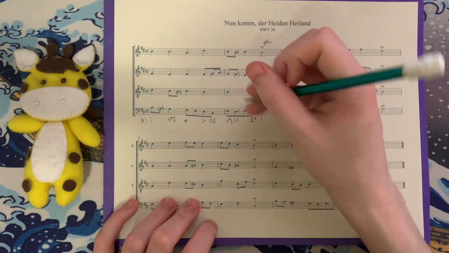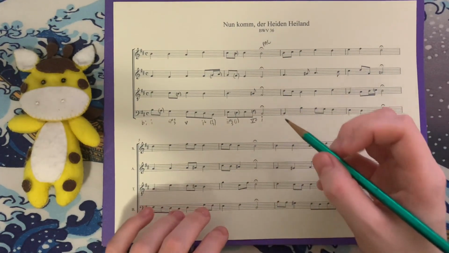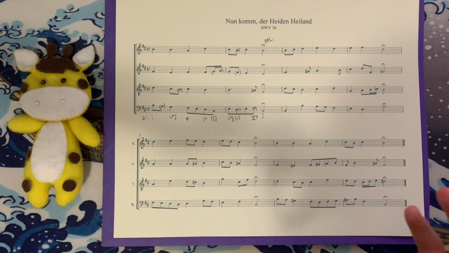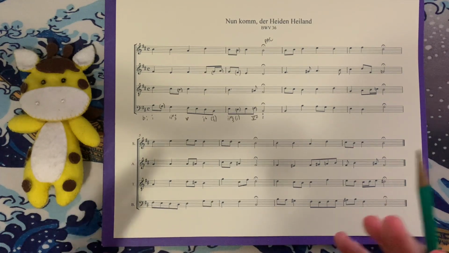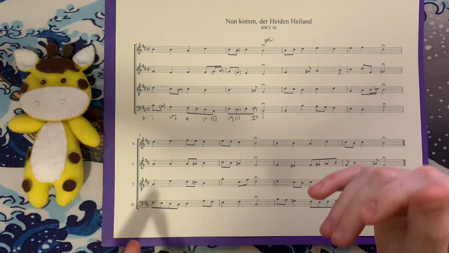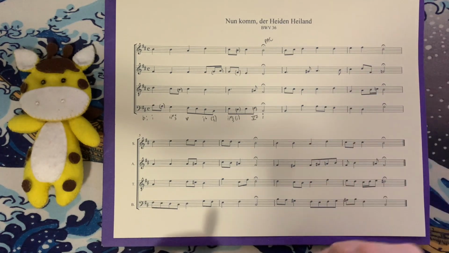So the 5-7 happens later. So 2, 6, and 5. Again, with the counterpoint, the chords blend together. So there are tones from one, and then there are tones from another, and then they blend together to ultimately create the cadence, but the chords are not always lined up note for note for note on the same beat.